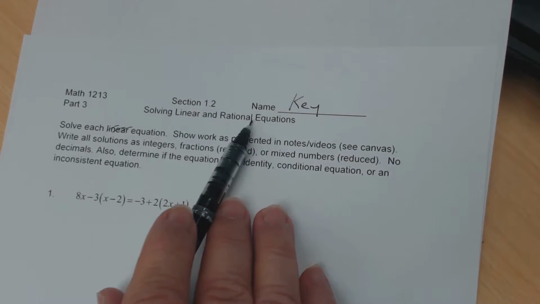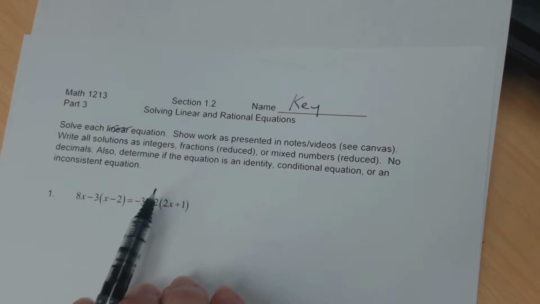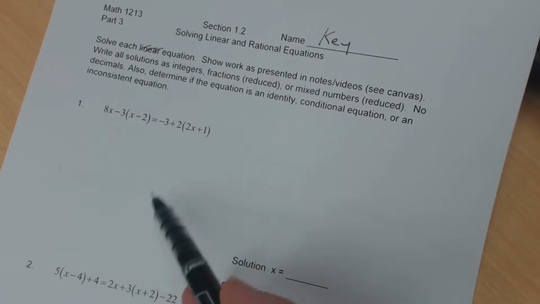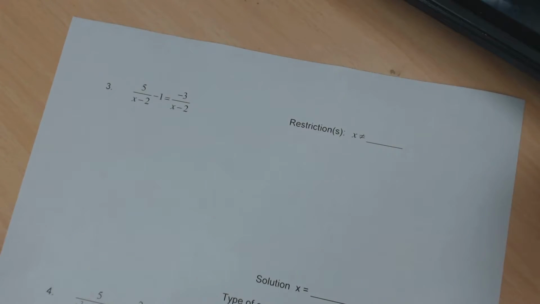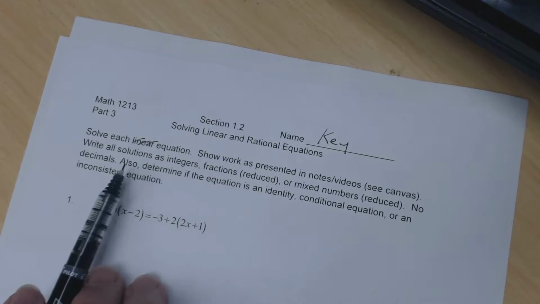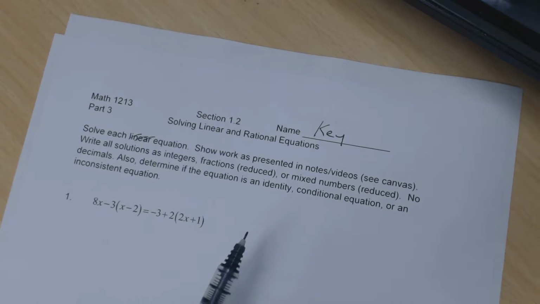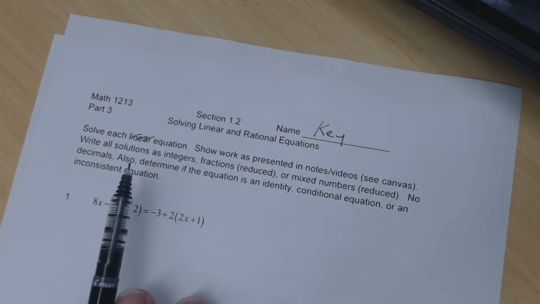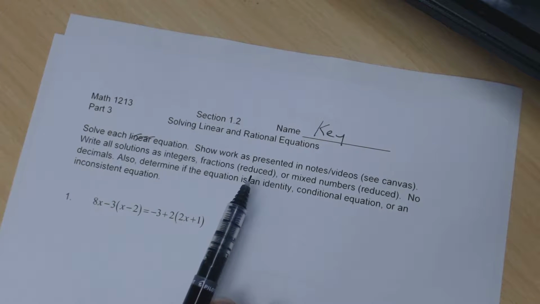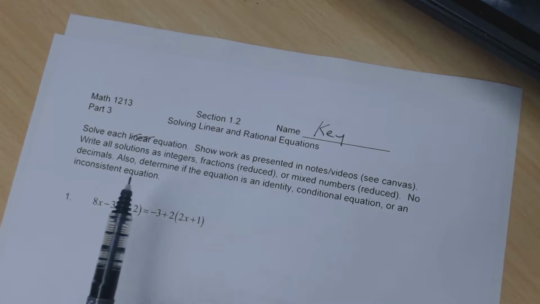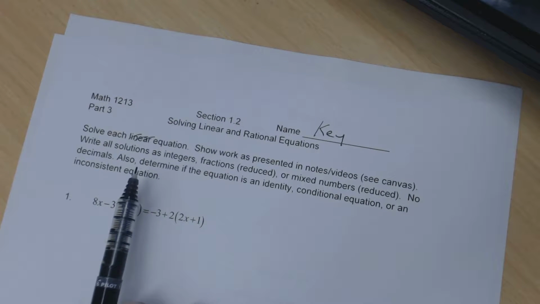I mean, the section is titled linear and rational equations, but the first two are linear, and then 3 and 4 are rational. So I just wanted to make that point. So solve each equation. All right. Now you want to show the work as presented in the notes of the videos, and then write the solutions as integers, fractions reduced, or mixed numbers reduced. Do not use any decimals.